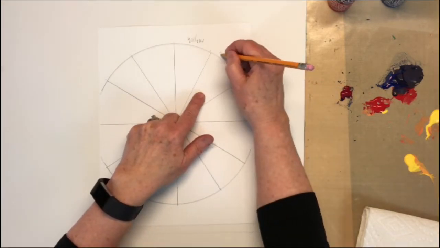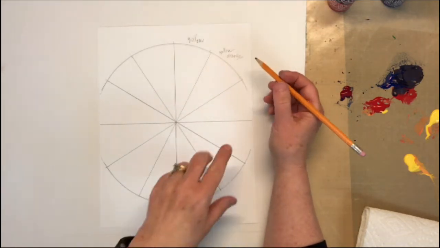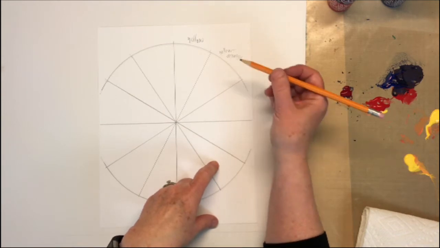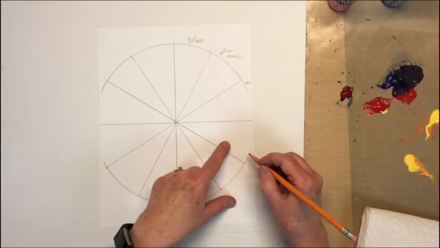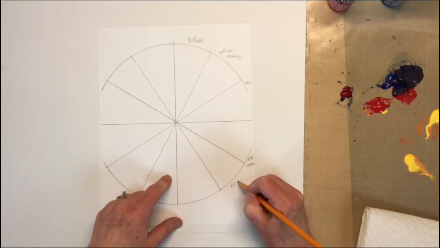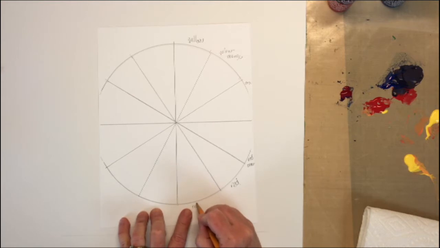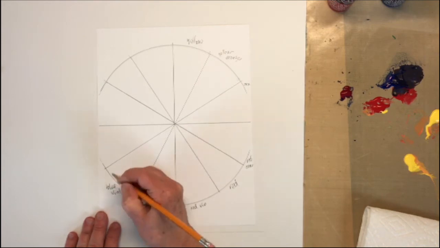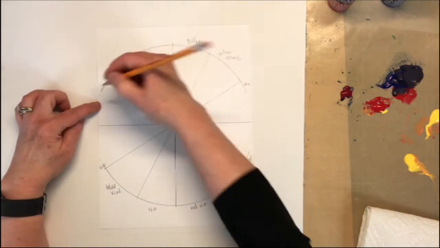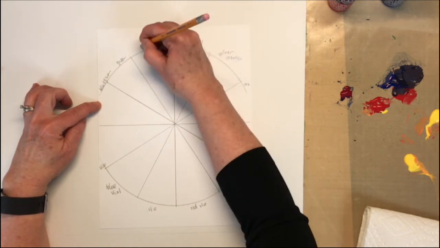I'm going to go ahead and label them yellow so I don't get lost. And this will be yellow-orange, a tertiary color. All the tertiary colors are hyphenated. This is orange, O-R-A-N-G-E is all I can get on there. This will be red-orange. This will be red, primary color. And then it would be red-violet, violet or purple, blue-violet, and then this is blue, this is blue-green, green, and finally yellow-green.